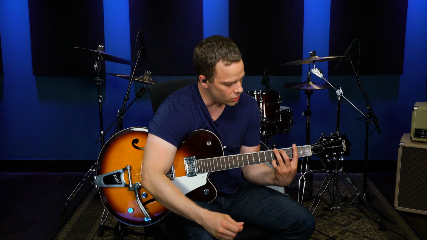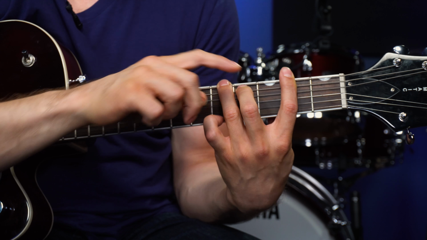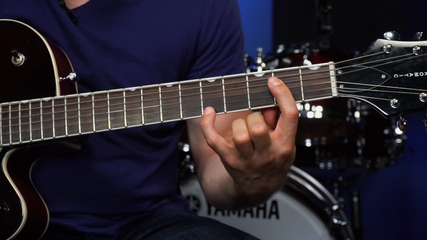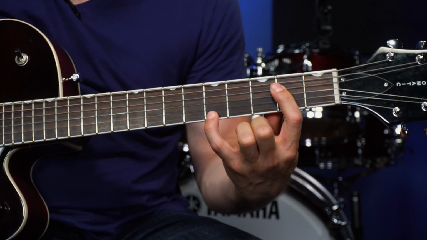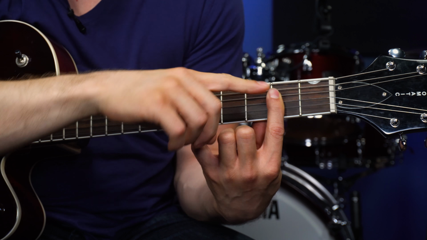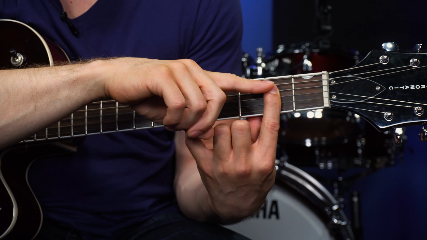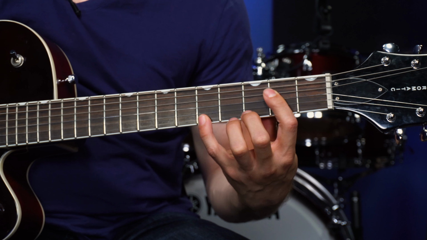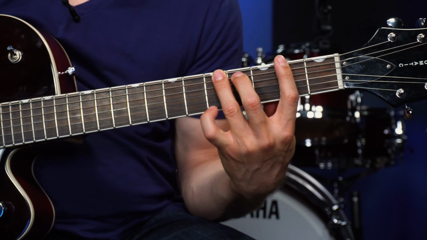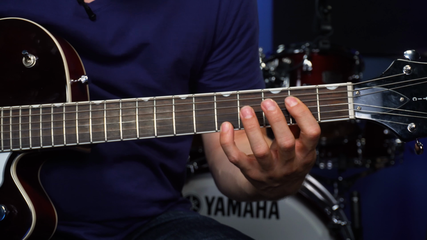So what we can do is just use a partial shape. So forget the low root and the low third right there, and just play the top four strings, right? Now, I said I use the open high E and the G strings as my reference notes for this. So this is an A, and this is an A on the second fret of the G string. So I consider that to be an A major chord using the G shape with the lowest root and third just kind of omitted.